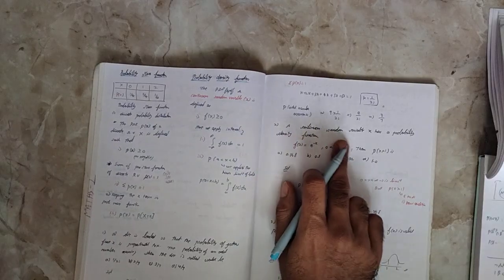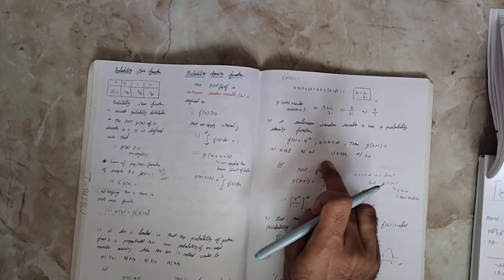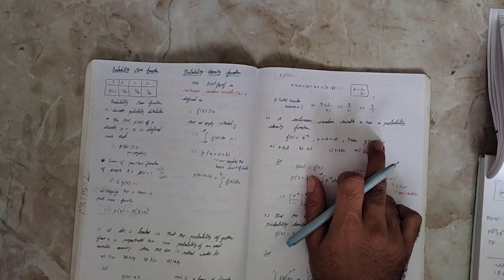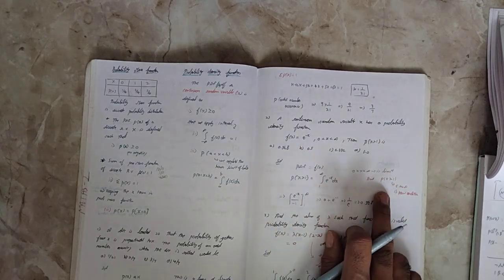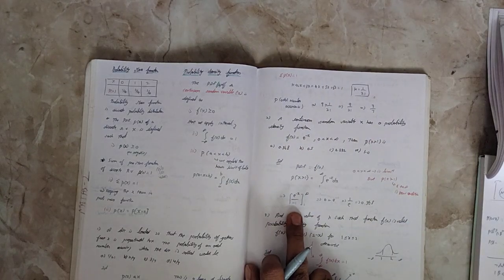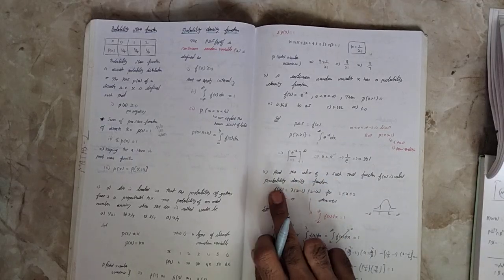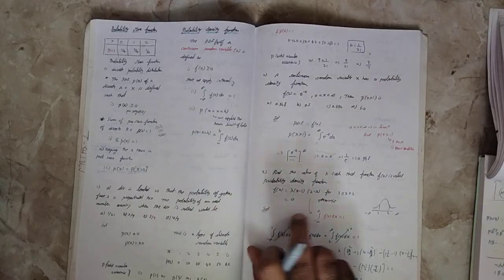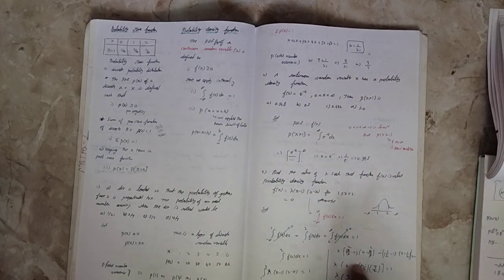Next, a continuous random variable has a probability density function. So it means 0 to infinity. Put x greater than 1, so 1 to infinity, and we will get the answer. Find the value of lambda for the probability density function. Just put the integration from 1 to 2. If this is the function, just put it here and calculate the lambda value.